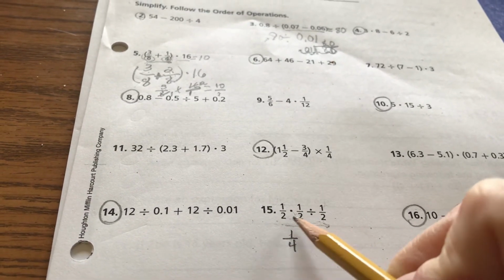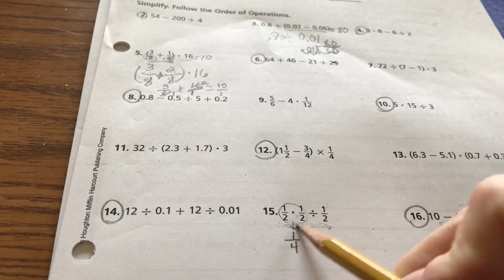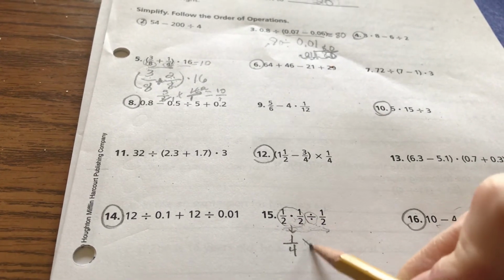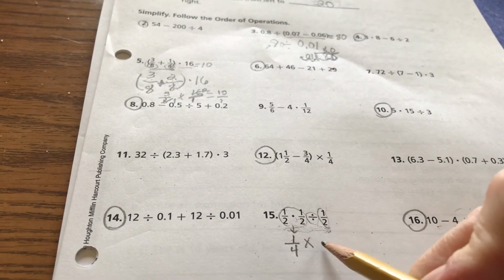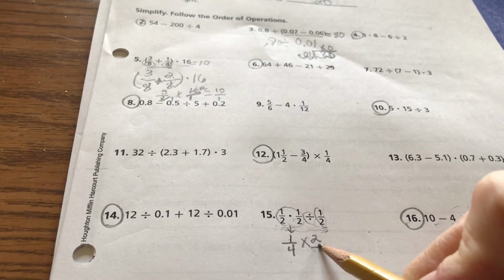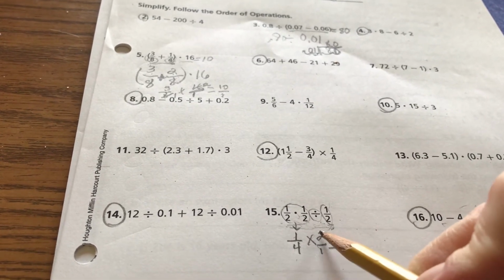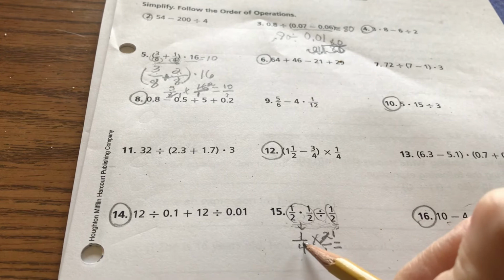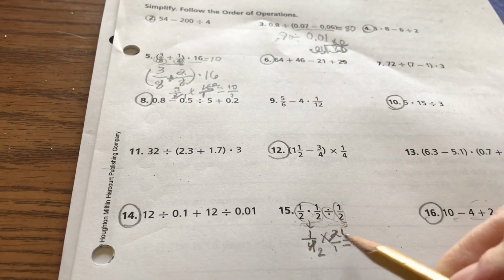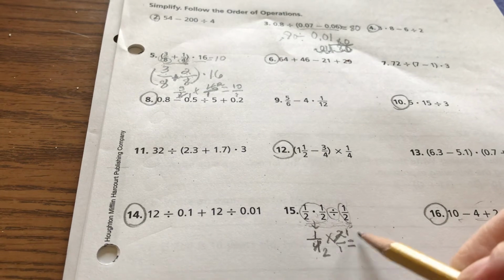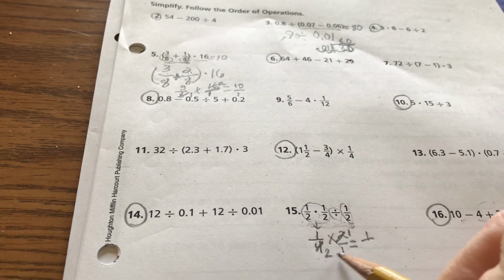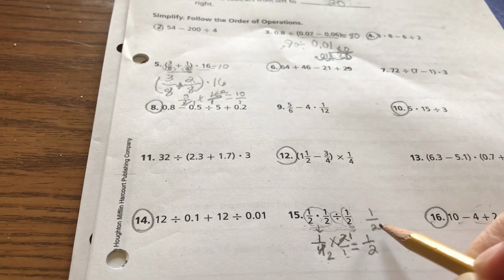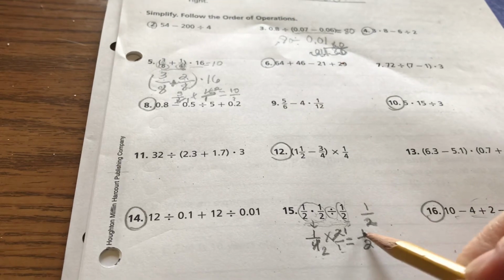Now, I'm going to divide this by 1/2. So I change the division to multiplication, and I flip the 1 over 2 to 2 over 1. Now I can multiply across, or I can reduce it before I multiply across. The top and the bottom both have the factor 2 in it. So I divide by 2 and divide by 2. Now I take 1 times 1, I multiply numerators, and then I multiply denominators. So 1/2 times 1/2 divided by 1/2 is 1/2.